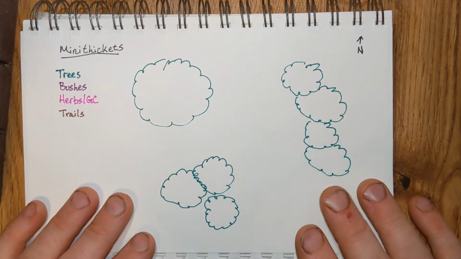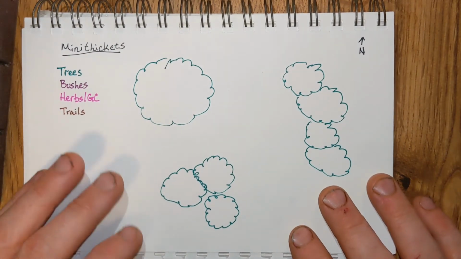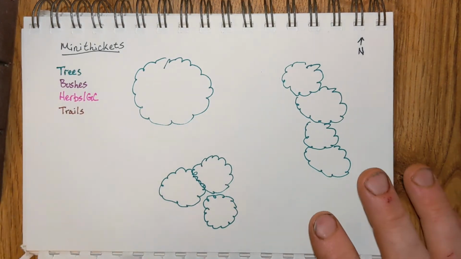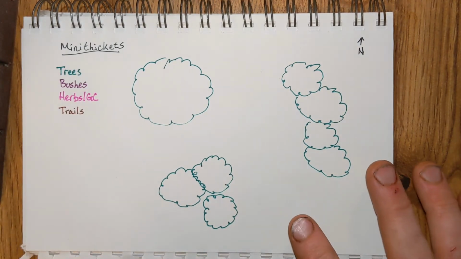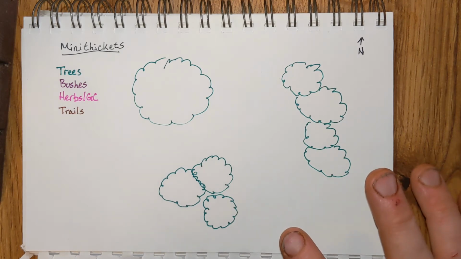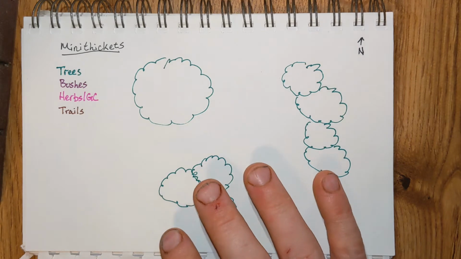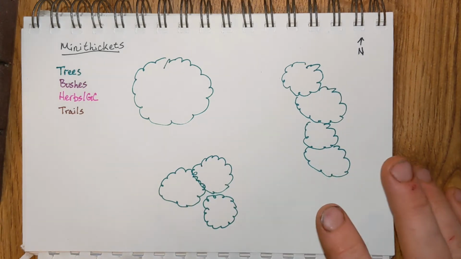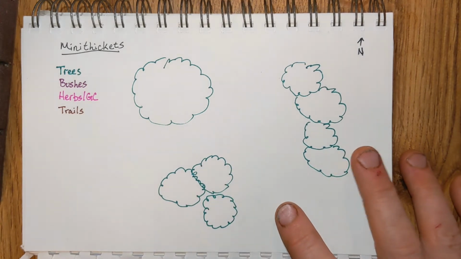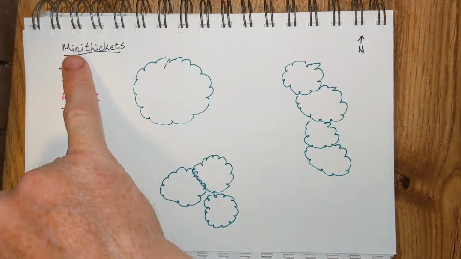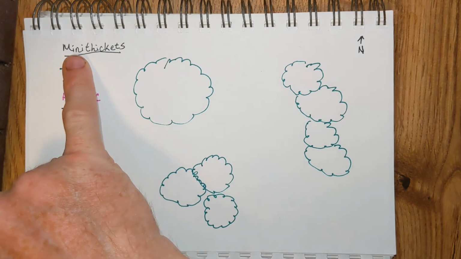The last type of structure that I want to talk about today is going to be mini thickets. And I want to make a quick note that mini thickets can be used as a pattern itself, as part of our pattern language, to define how a large forested area behaves as well. It's just that the thickets themselves might not be so mini anymore. They might just be larger thickets.